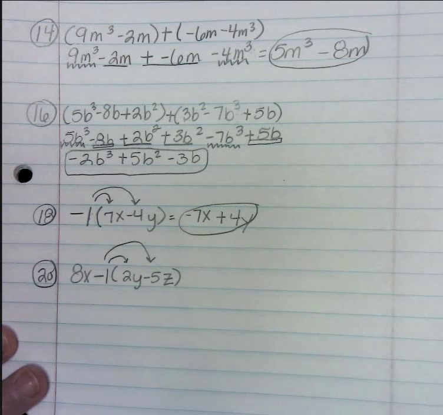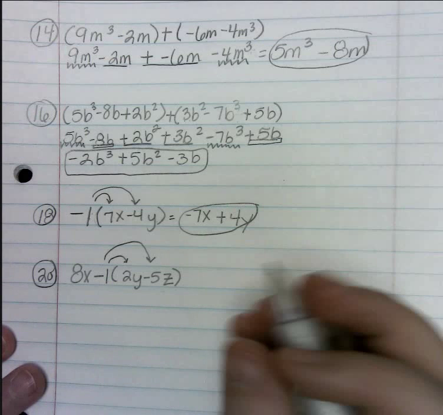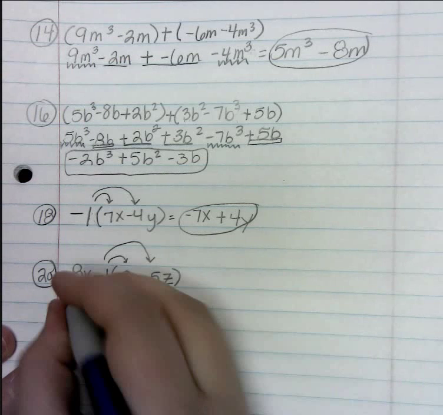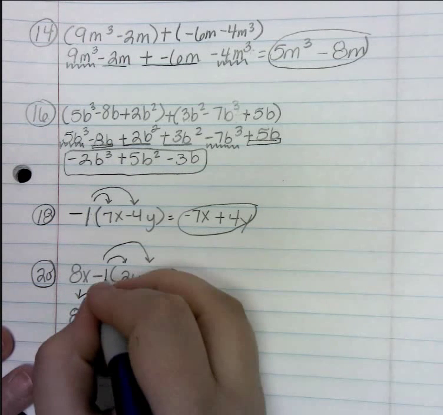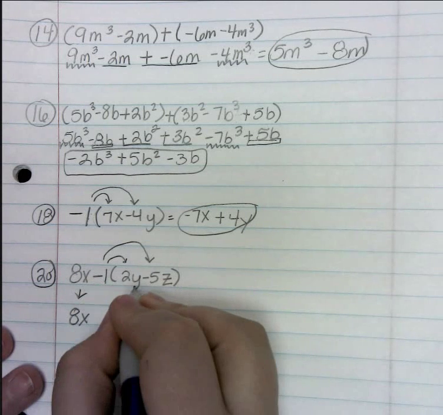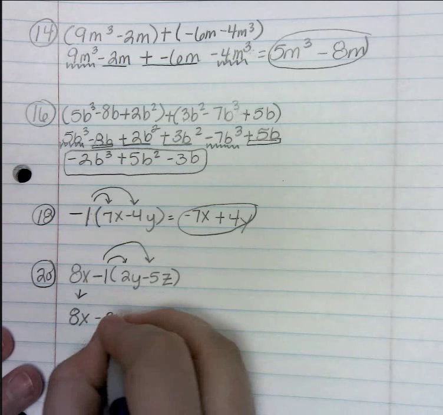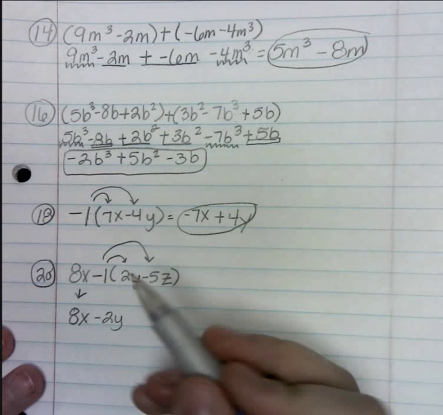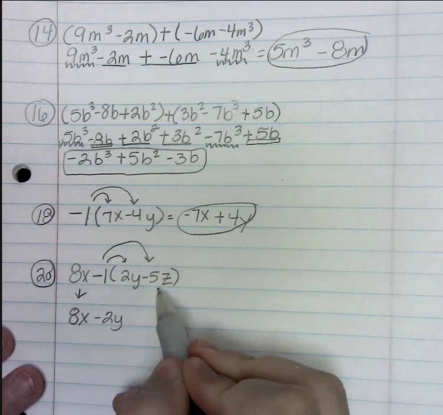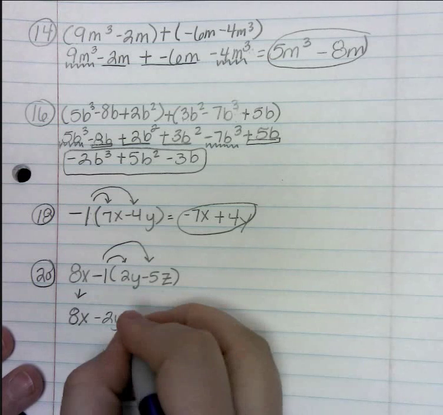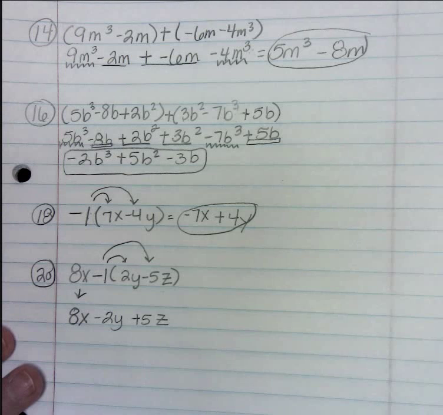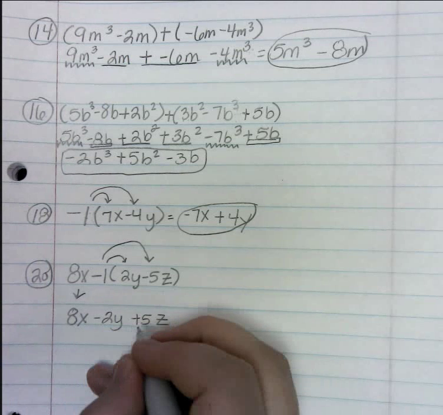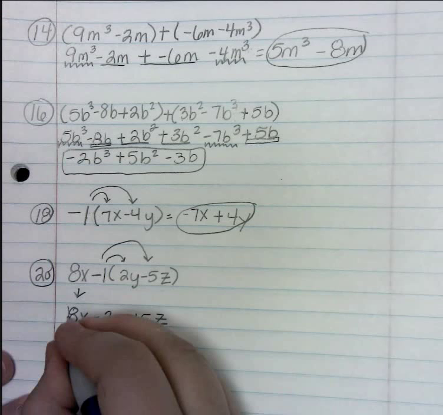Now we never once mentioned that 8x, so we just need to bring it down. So I have the 8x, and then negative 1 times 2y is negative 2y. Negative 1 times negative 5z is a positive 5z. We cannot combine any of these terms, so we are finished.